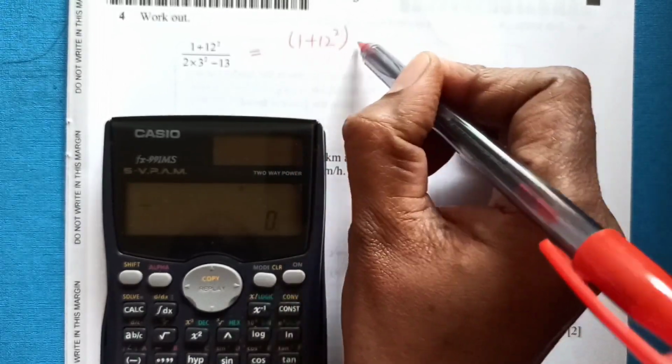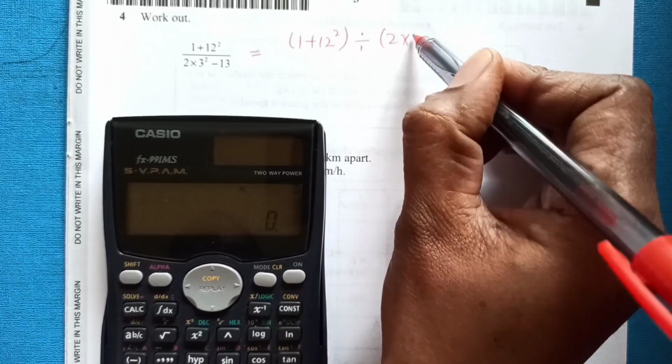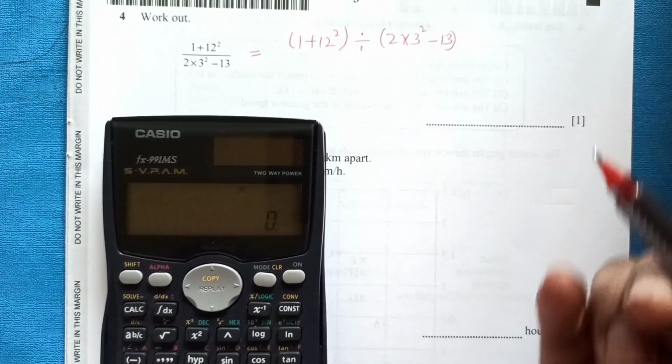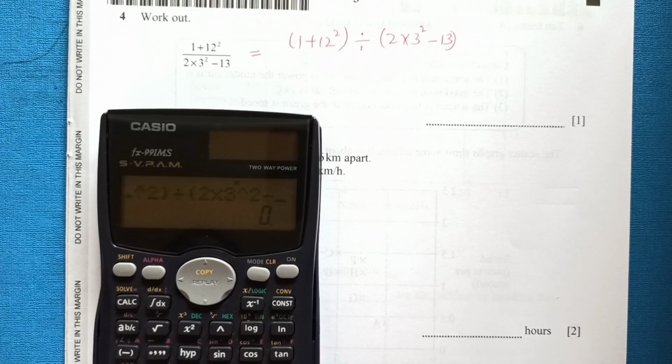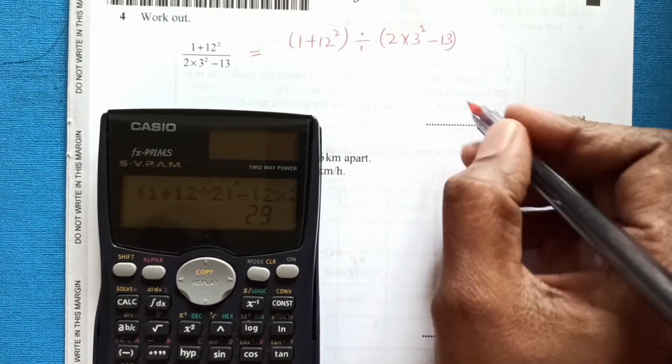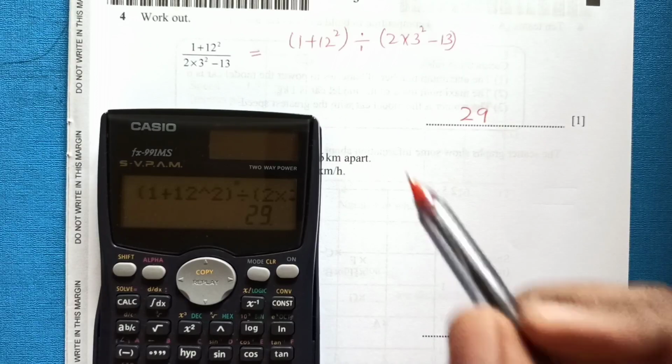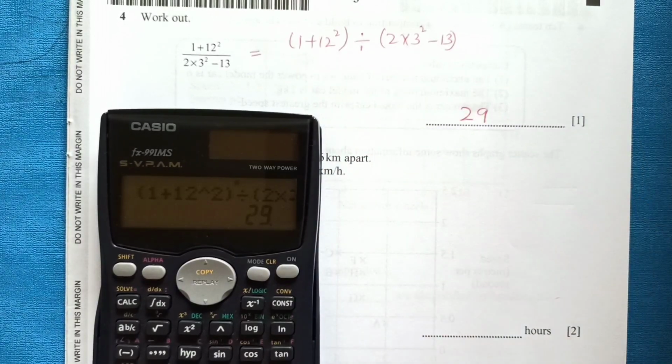So we use bracket 1 plus 12 squared, then divided by, in bracket again, 2 times 3 squared minus 13, bracket close. So you can see our answer is 29. So we will put 29 here. Don't forget to put brackets there, otherwise your answer will be different.